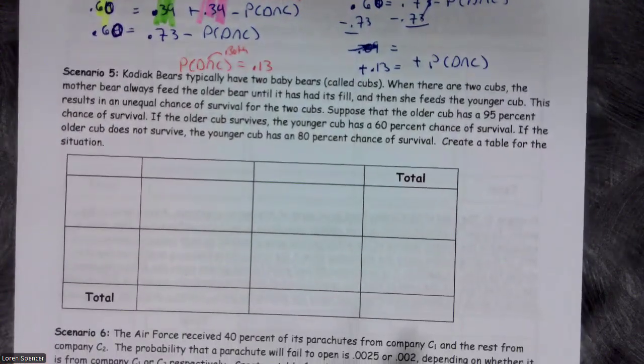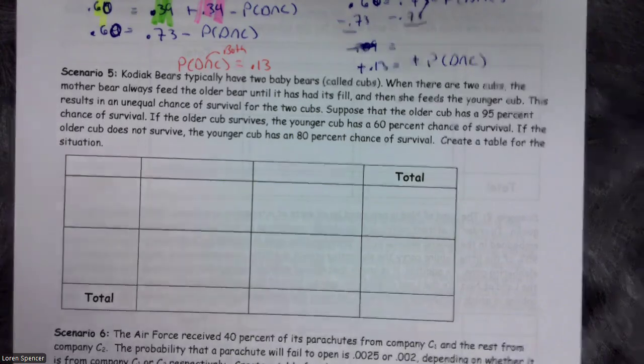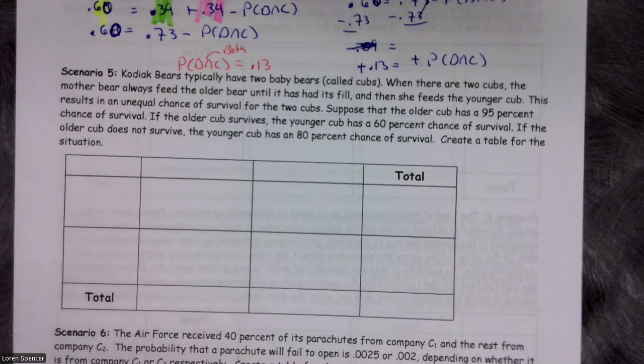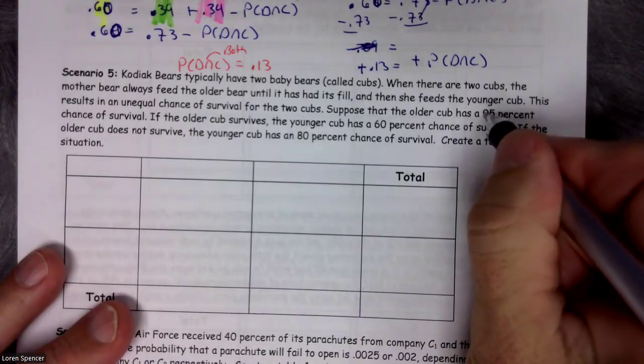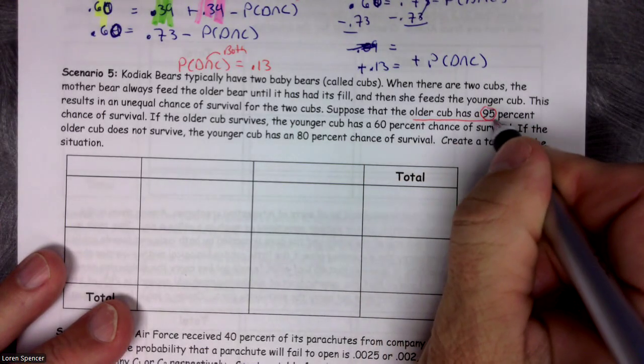All right, creating a table. Once again, we need to read this looking for the two variables that mix. Kodiak bears typically have two baby bears called cubs. When there are two cubs, the mother bear always feeds the older bear until it has its fill, and then she feeds the younger cub. That sounds fair. This results in an unequal chance of survival for the two cubs. Suppose that the older cub has a 95% chance of survival. So there's our first number: older cub, 95% chance of survival.